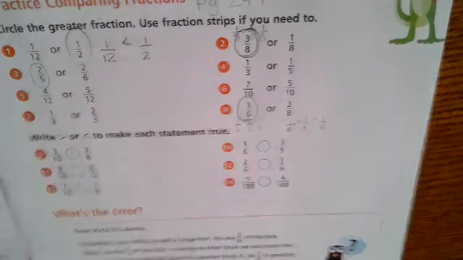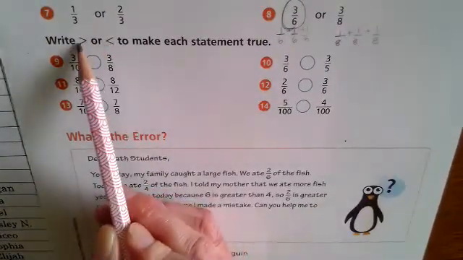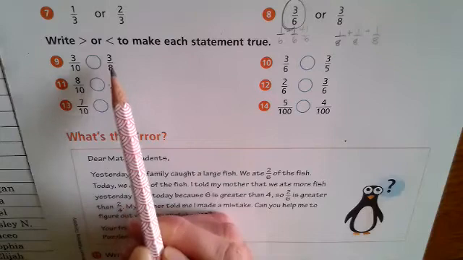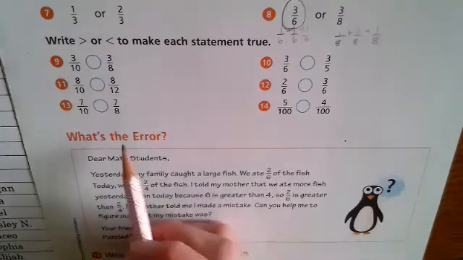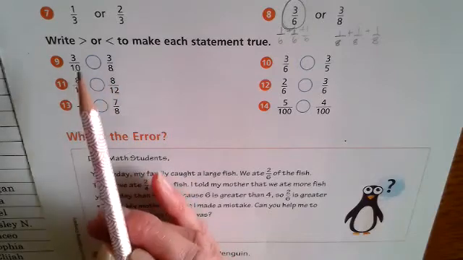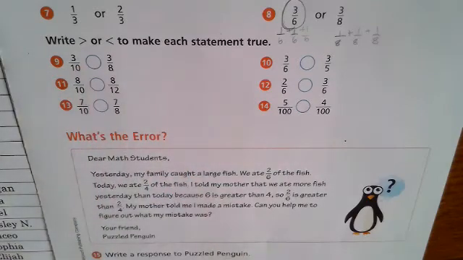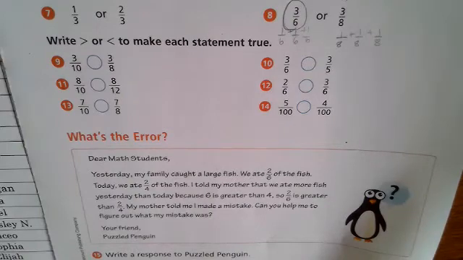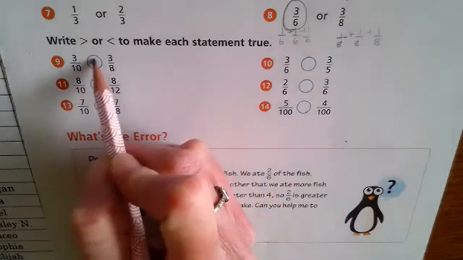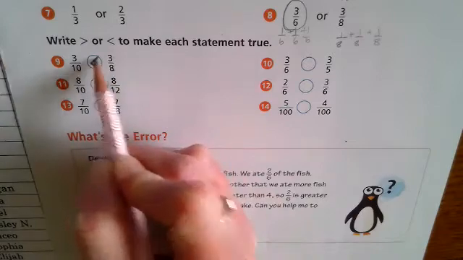This next section says, all right, you're getting good at this. Let's add our greater than and less than symbols. 3/10 compares to 3/8 in what way? Greater than or less than? The greater the denominator, the smaller the parts. So I have 3/10, a candy bar I split into tenths, and I have 3 of them, compared to a candy bar that I split into eighths, which means these pieces are greater and I have 3 of them. I'm going to eat the larger fraction that has the larger pieces.